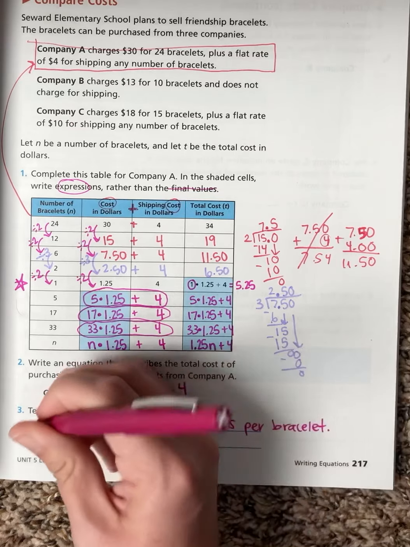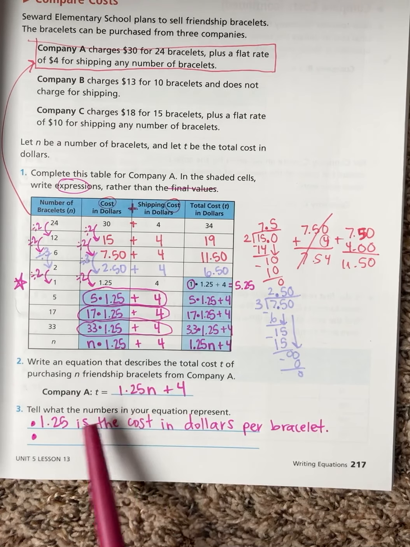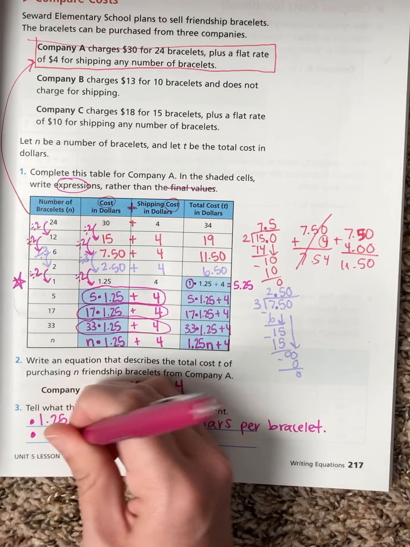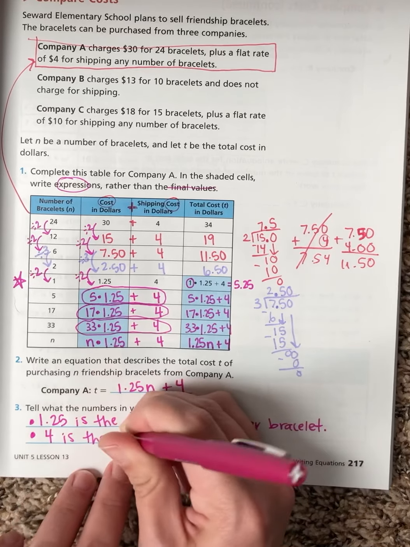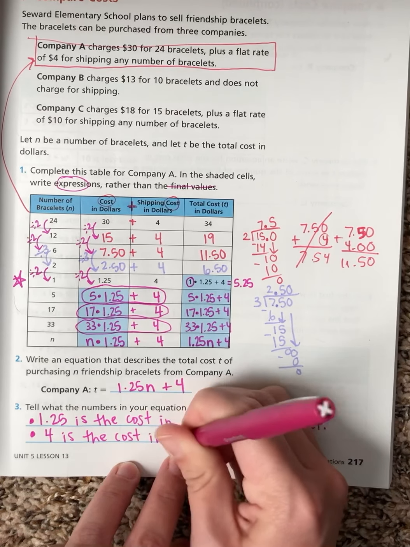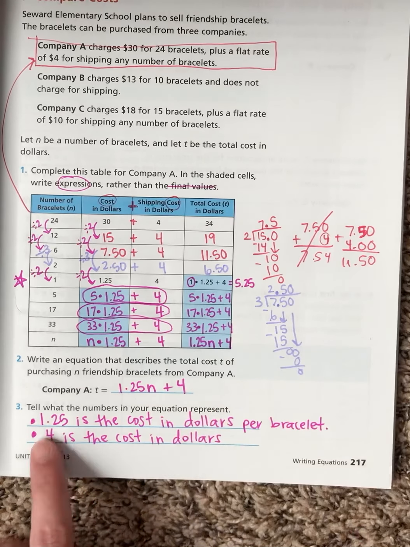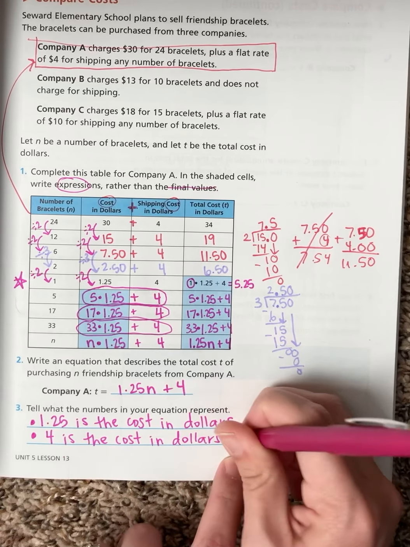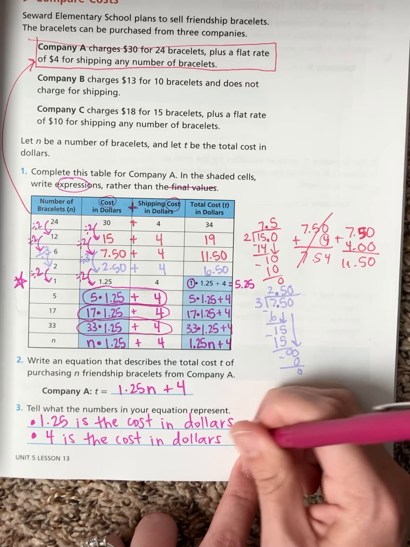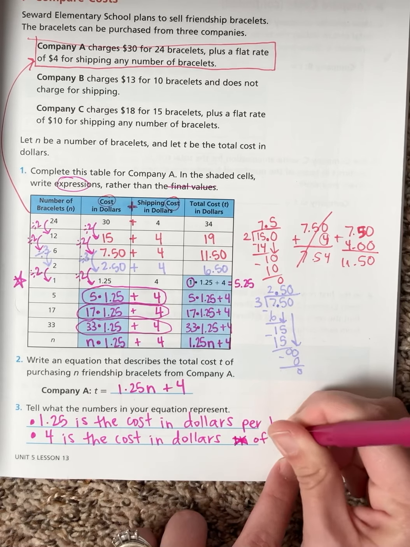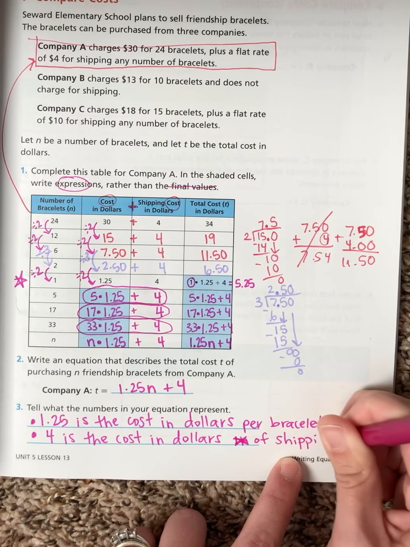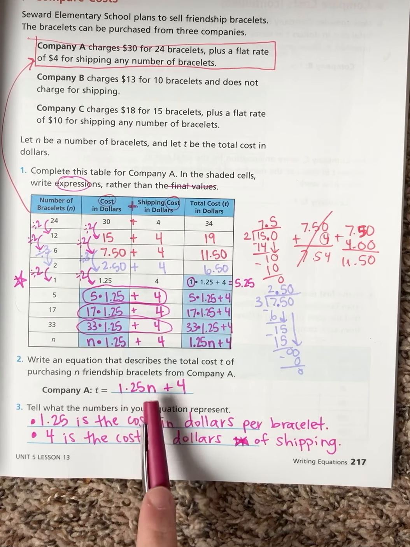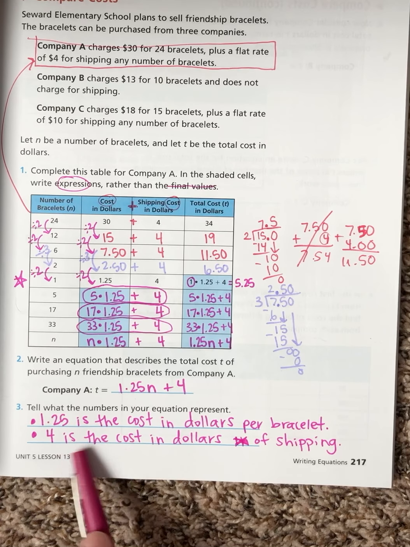And then we can say, because that's the $1.25, what do the other numbers mean? We also have a 4. So we can say 4 is also the cost in dollars, but it's not for each bracelet. You guys remember what the 4 is for? $4 is for the shipping. So I guess I shouldn't say in, I should say of shipping. Okay, so this equation for Company A, it's $1.25 per bracelet plus your $4 in shipping.